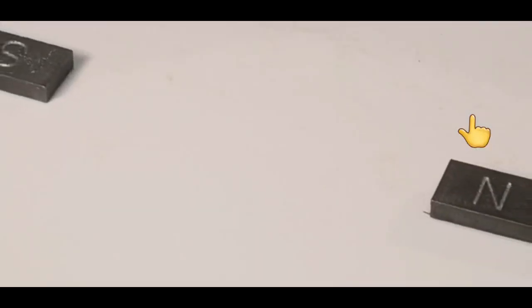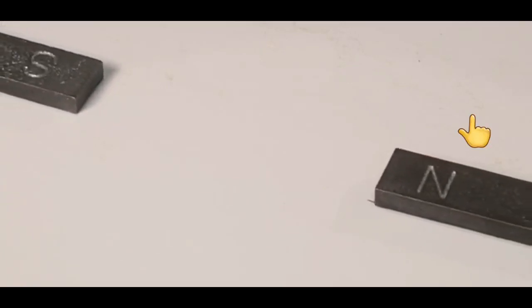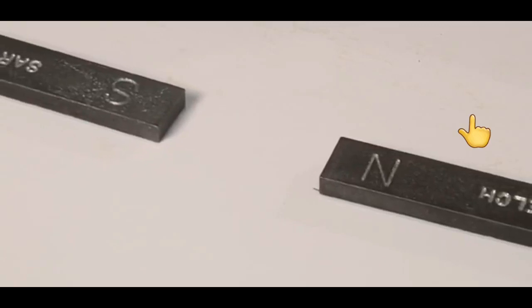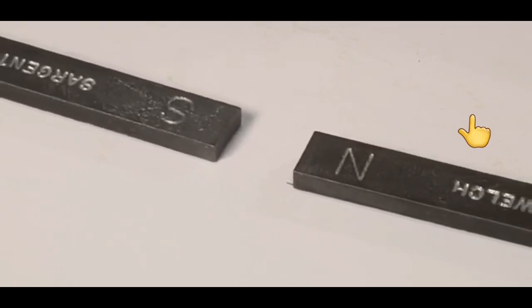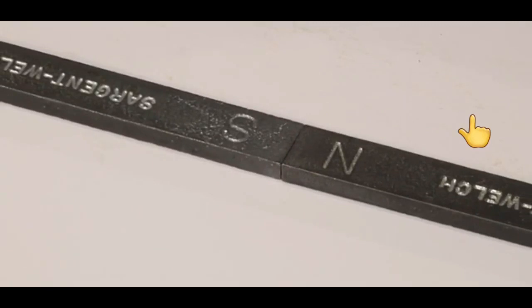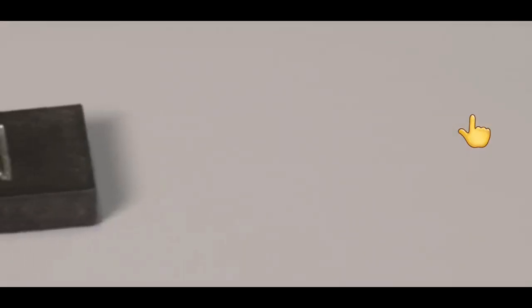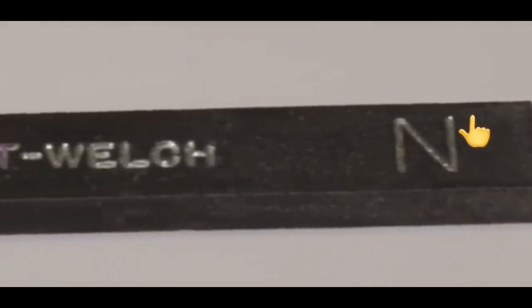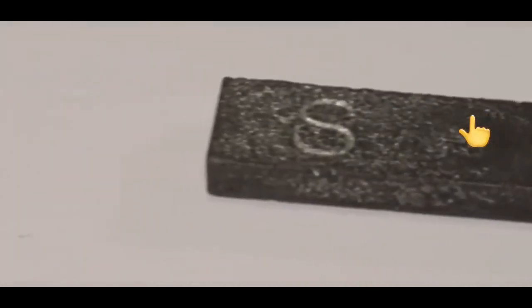Now, if you bring the opposite ends, that is, the end marked N and the end marked S, close to each other, we observe that opposite ends attract or move towards each other. The N and S markings on the magnet define the north and south poles of a magnet. All magnets have two poles.